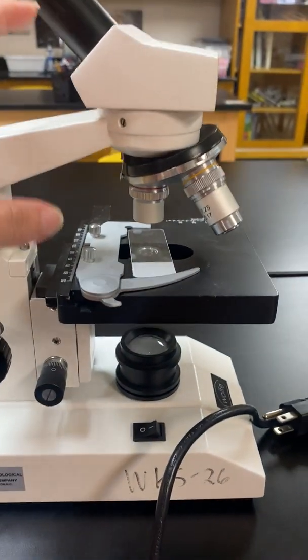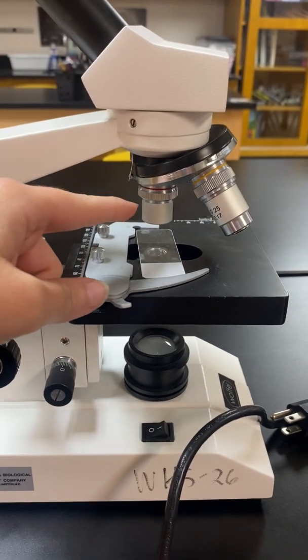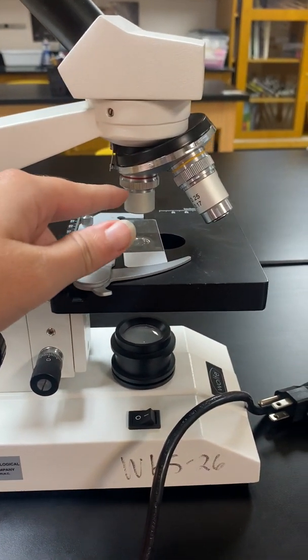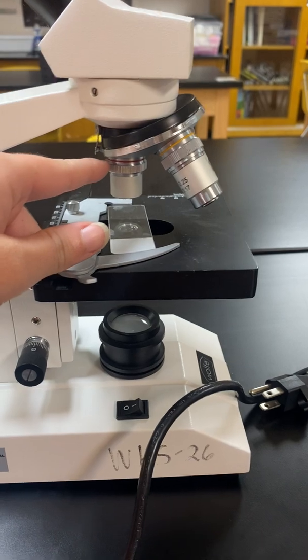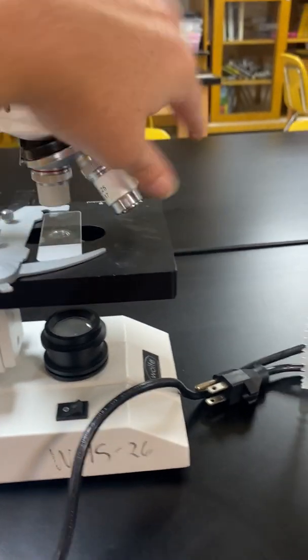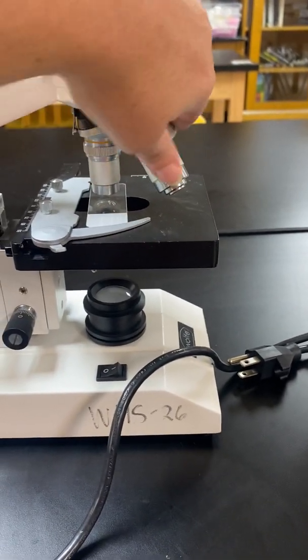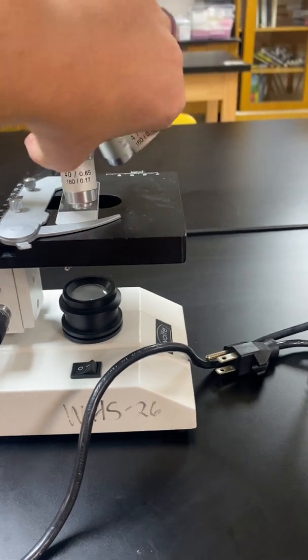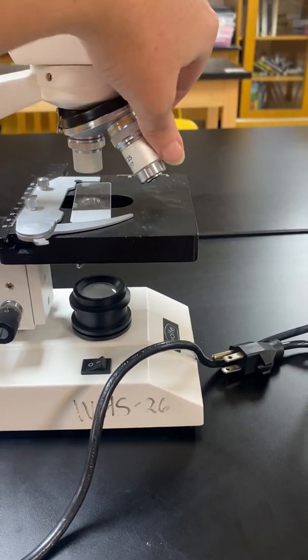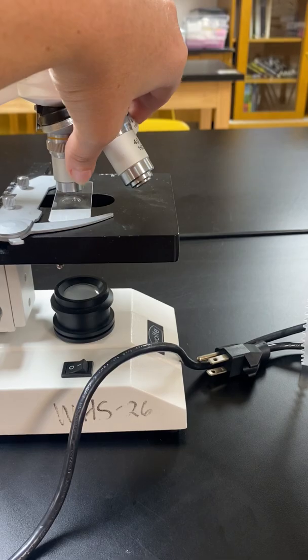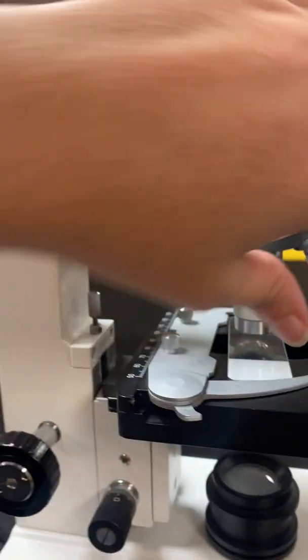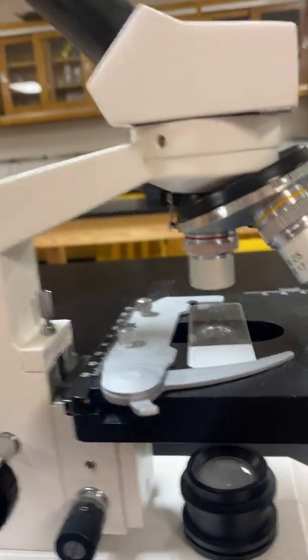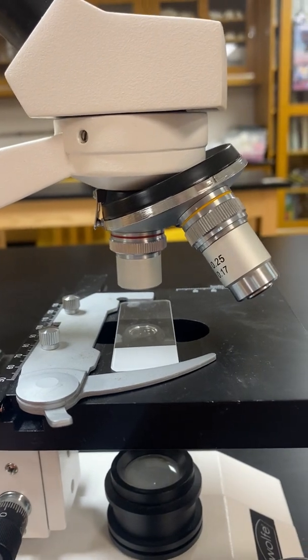So when you first start, you always want to start in low power. So that's the answer. Always start in low power and then work your way up as needed. Because you might be able to see everything in low power or medium power. You might not have to get up to high power. So always start in low power and then work your way up.